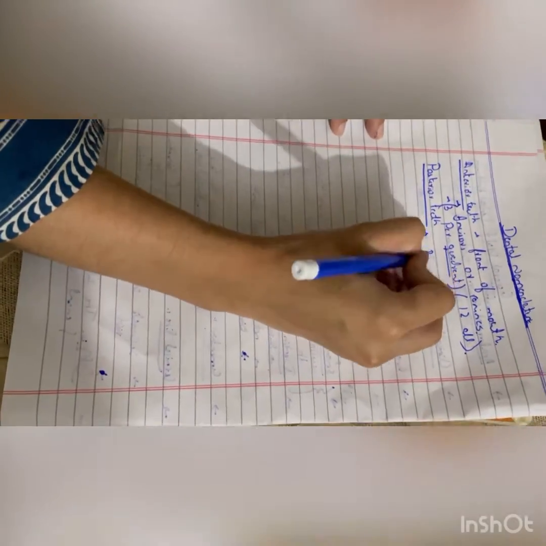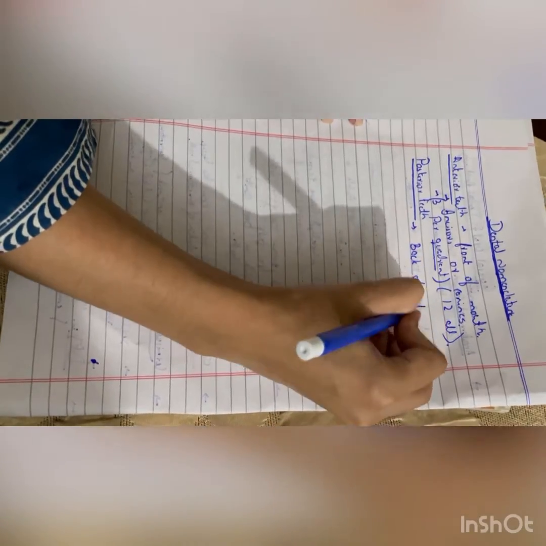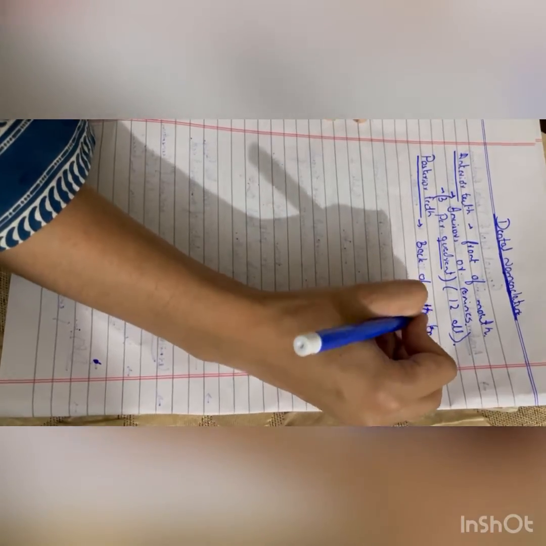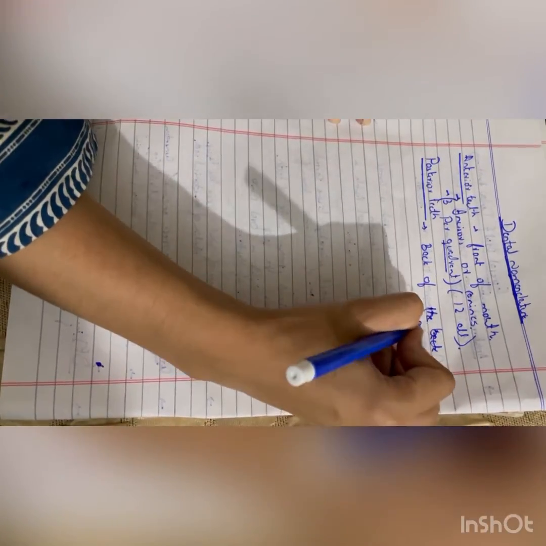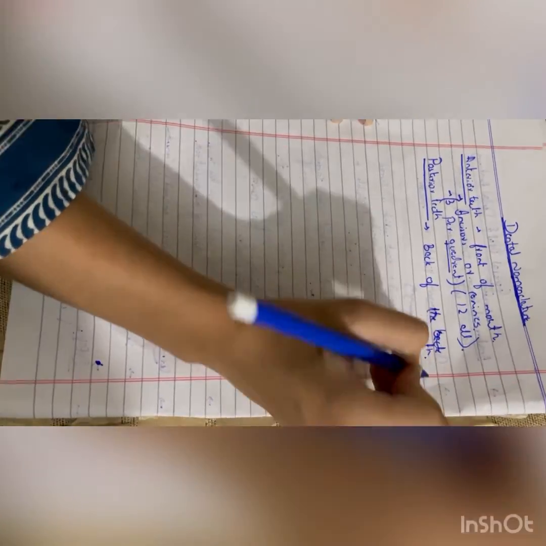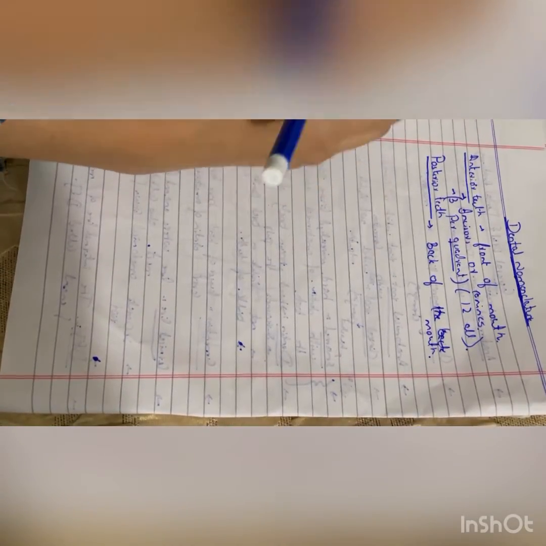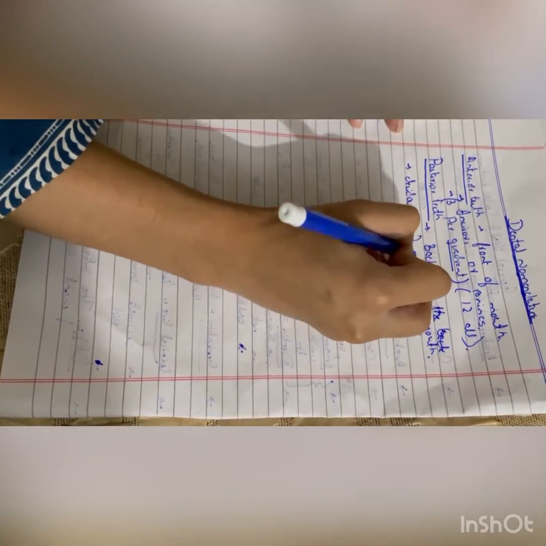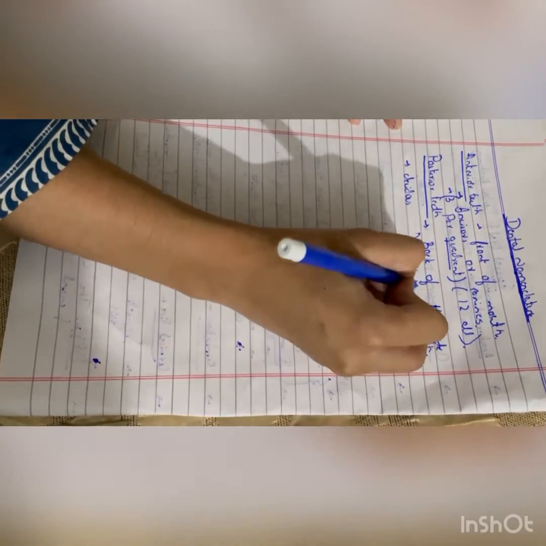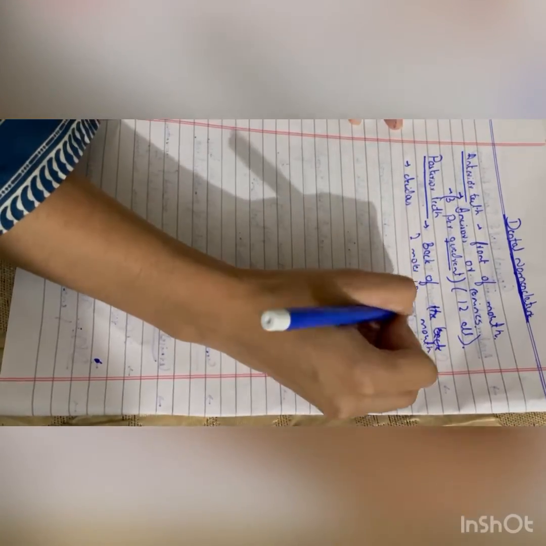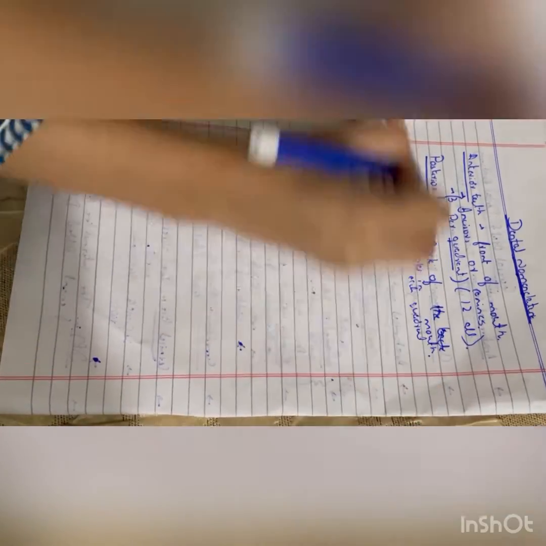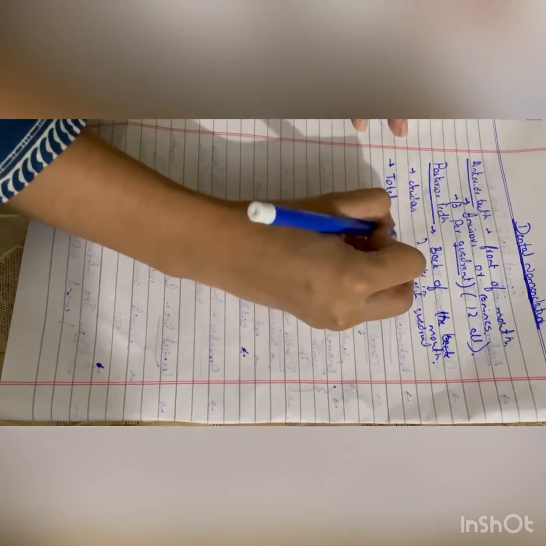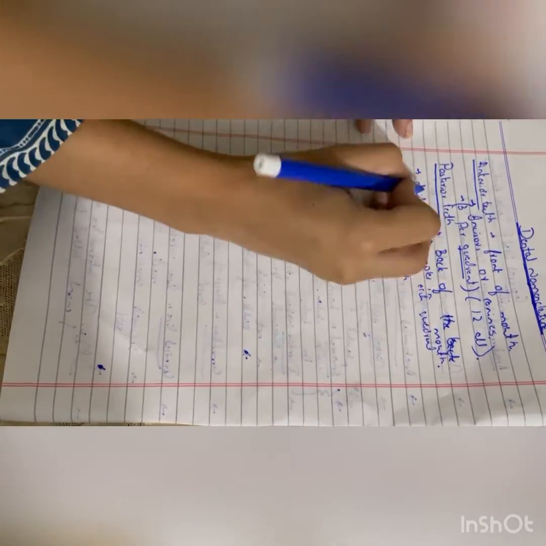In the deciduous dentition, these include the 2 molars in each quadrant, for a total of 8 teeth. This is for the deciduous.